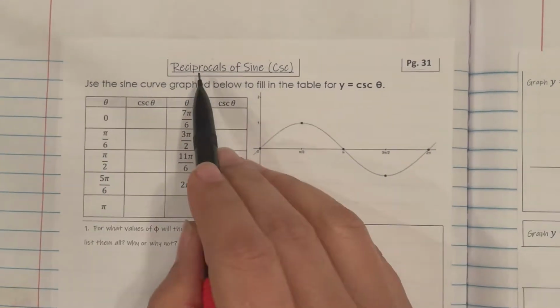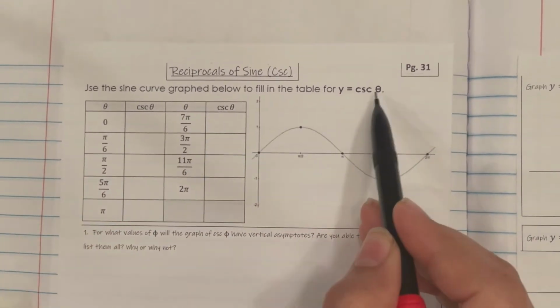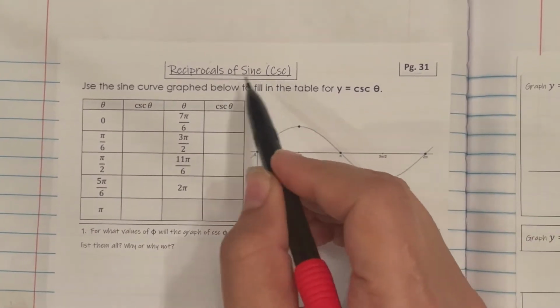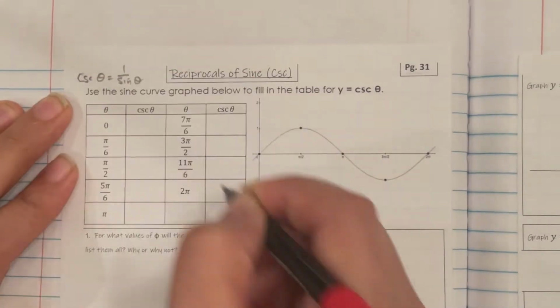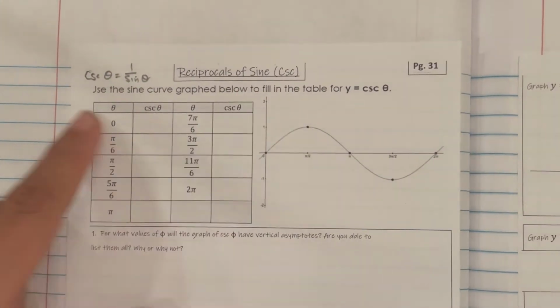We're going to take a look at the reciprocal of sine, which is cosecant. How do I write that? Cosecant is equal to 1 over sine. This is a listening check. We'll go ahead and shade in "reciprocals of sine," the title.